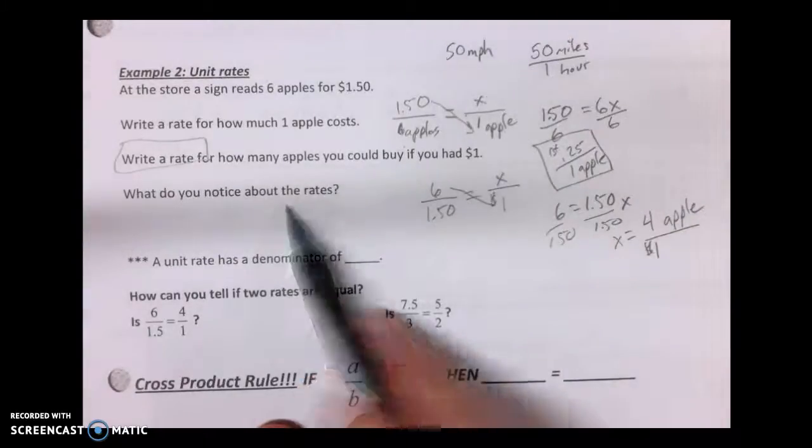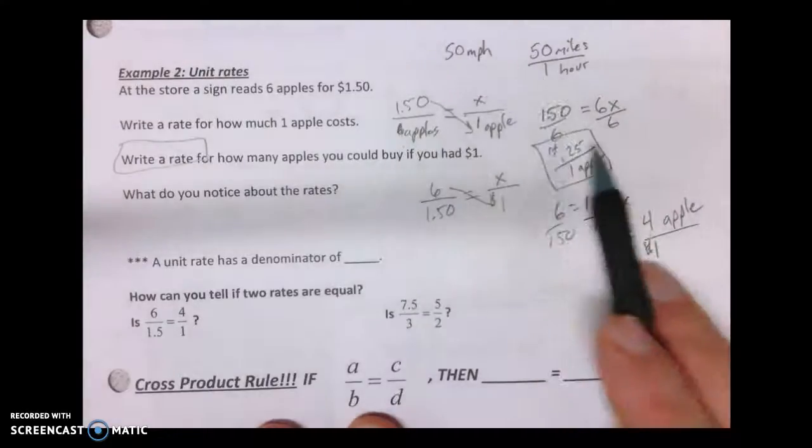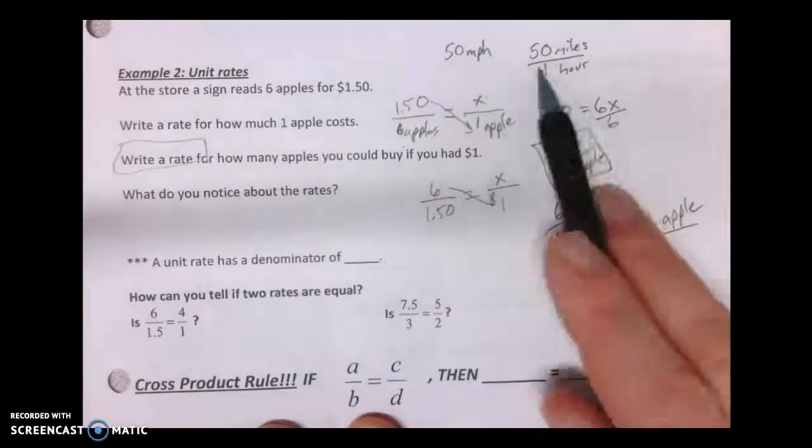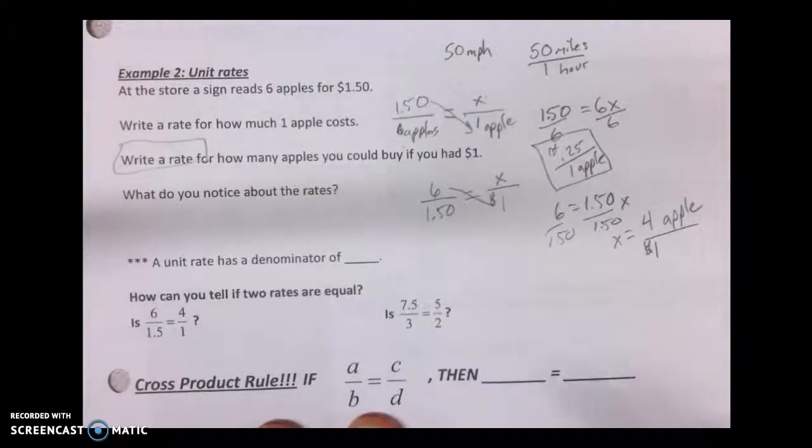So what do you notice about the rates? In all 3 of these, even my example, there's 1 on the bottom. 1 hour, 1 apple, $1. Okay, the unit rate has a denominator of 1.